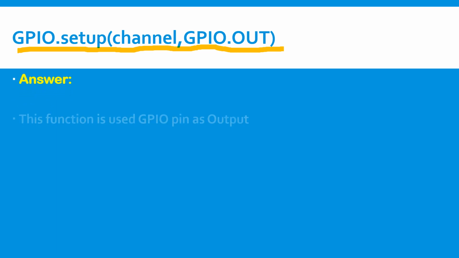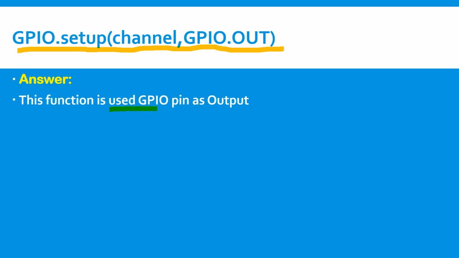Now let's start with the next GPIO function, which is used to set the GPIO pin as a output pin. It is GPIO.setup channel comma GPIO.out. This GPIO function is used to set GPIO pin as a output, because here we have written GPIO.out and therefore it is used as a output.